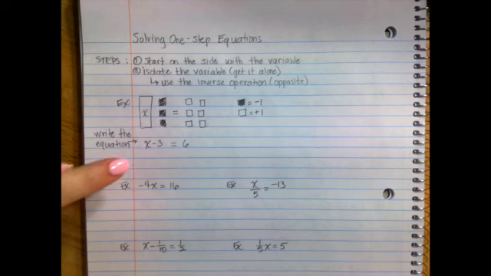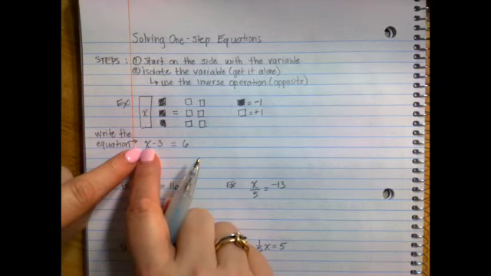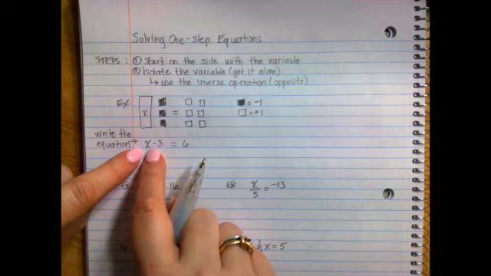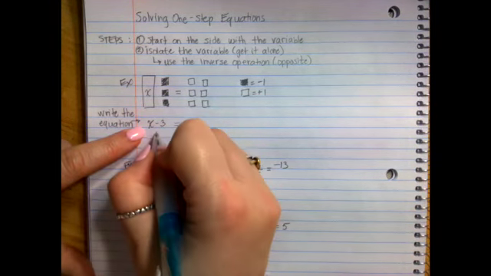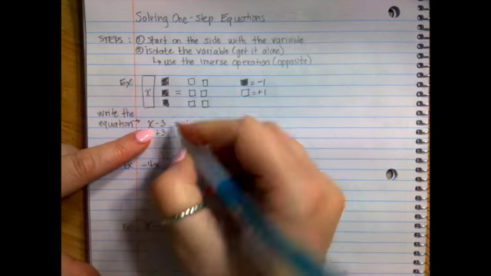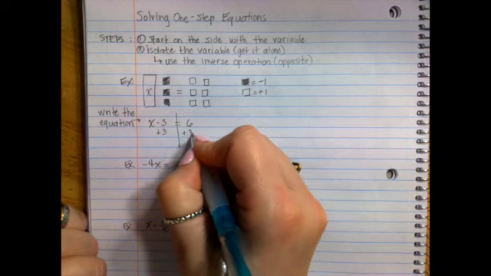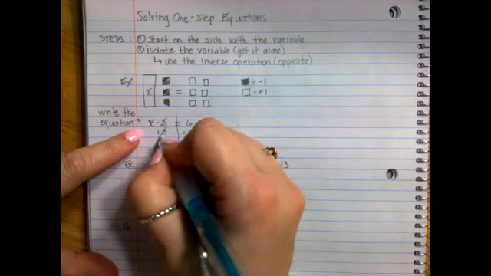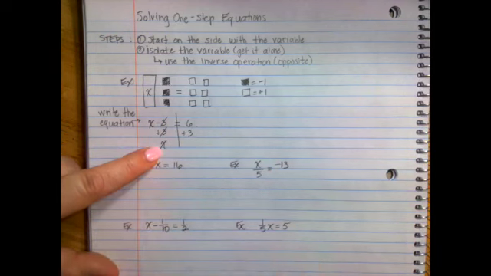So I'm going to start on the side that has the variable, over here. And I'm going to undo the operation that's going on with that variable. I'm subtracting 3, so I need to add 3. Whatever I do to one side of the equation, I do to the other. So I will add 3. These cancel because that equals 0, and I am left with x. I have now isolated the variable on that side.